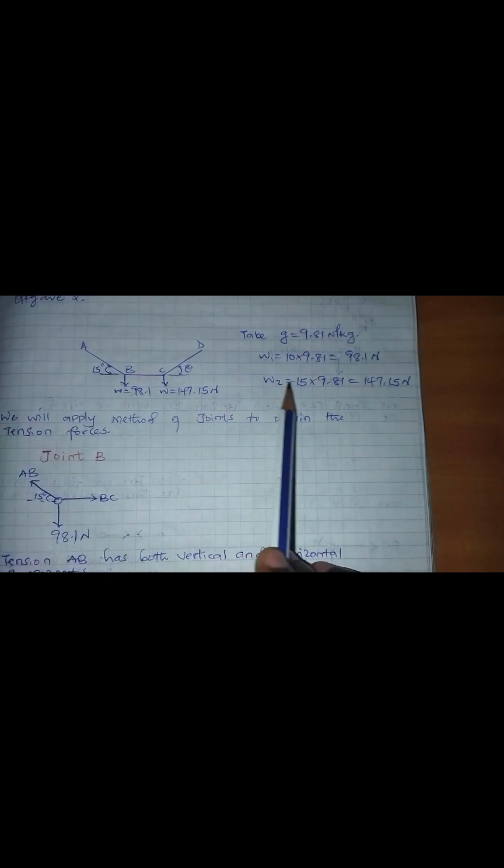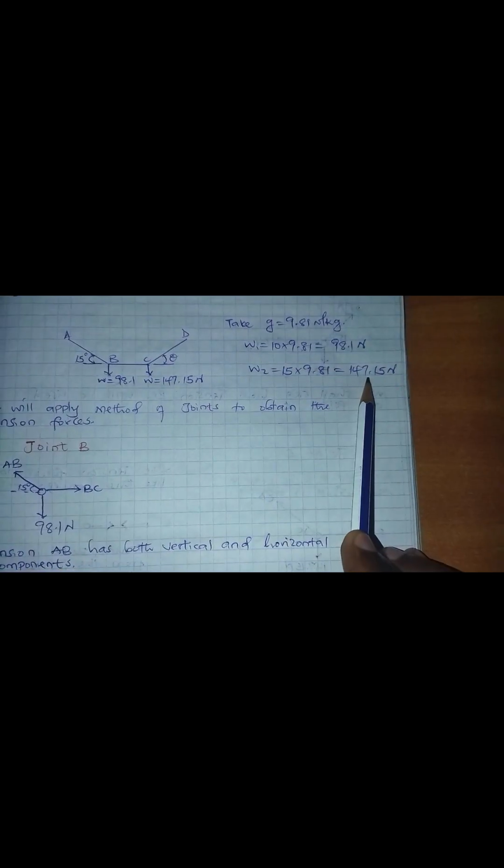We're also given the weight of the traffic lights, and we are given it in kgs. To convert that into Newtons, we multiply by g. So the weight of the first object is 10 kilograms times 9.81, we get 98.1 N, which is this. The second traffic light is 15 kilograms multiplied by 9.81, you get 147 Newtons, which is here.